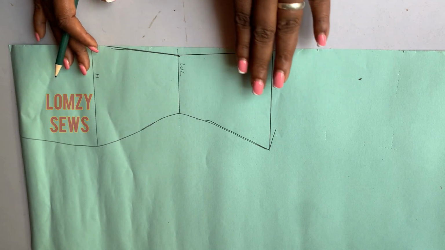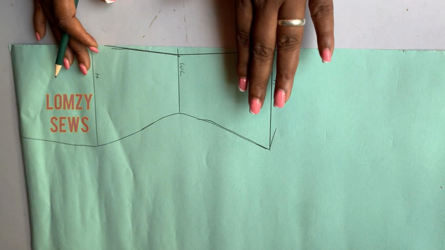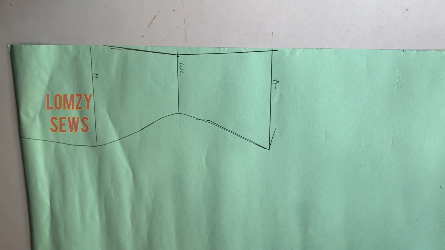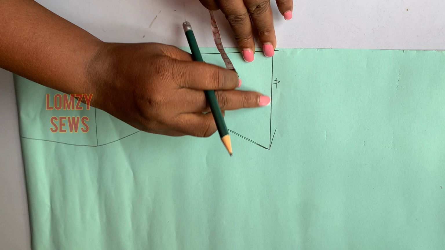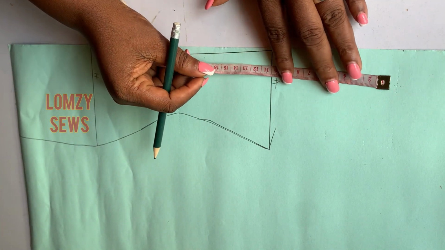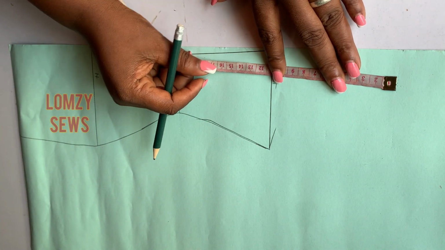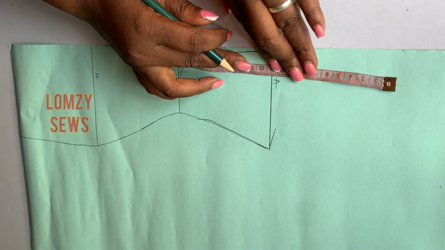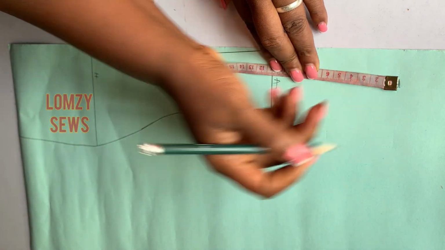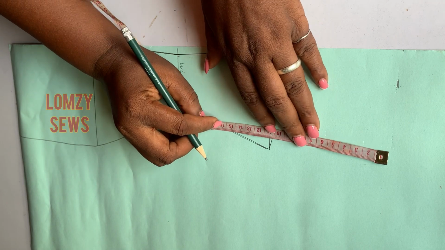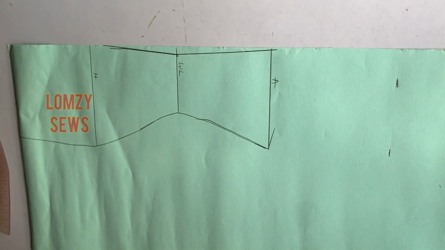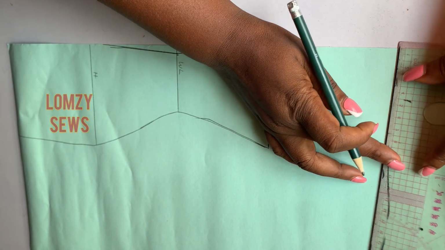So the matter of the day: how to make the yoke for the back and also the Queen Anne neckline. The next thing we're going to do is get the shoulder line. From here, remember this is the armhole line. I'm going to go up to get the neckline. Remember, we came down to the shoulder line, so I'm going to go up again to get the shoulder line. I'll connect this like this.